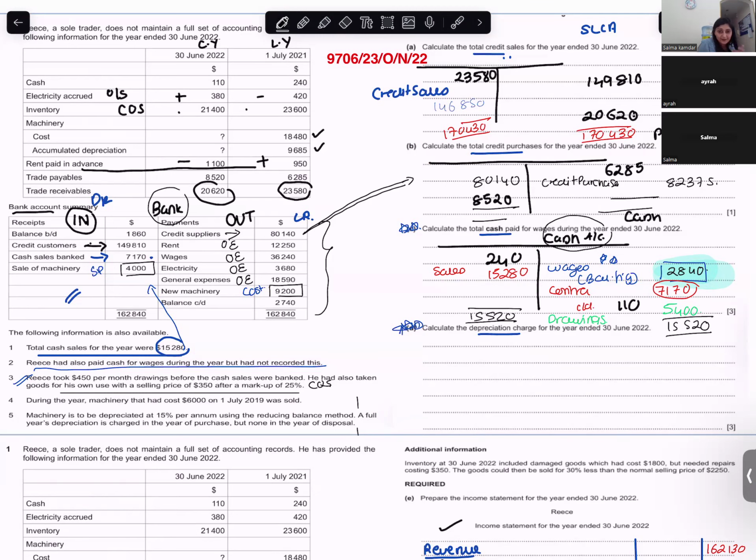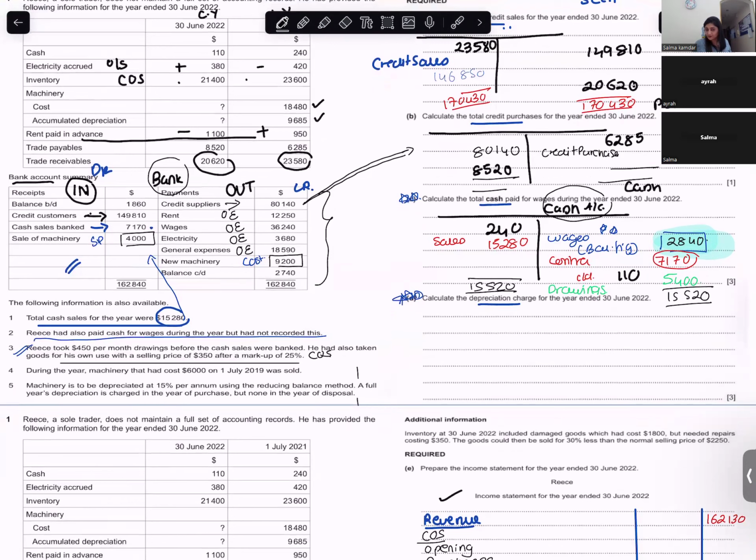Now let's talk about depreciation. What is the situation for depreciation? During the year, machinery that had cost $6,000 on 1st July 2019 was sold. Okay, machinery costing 6,000 was sold, and machinery is depreciated at which method? 15% per annum using the reducing balance method.